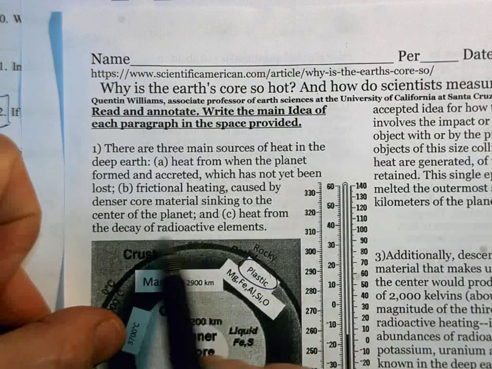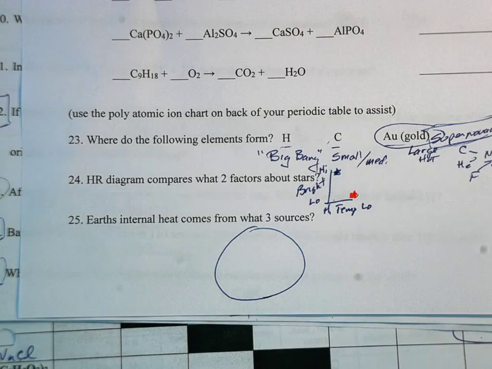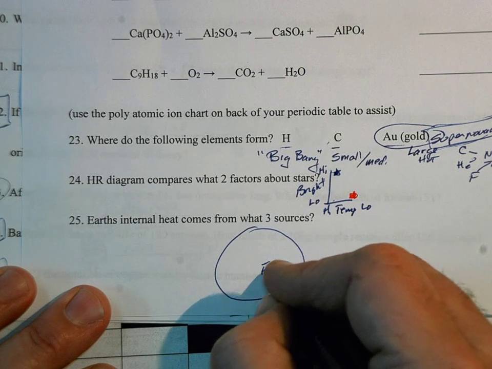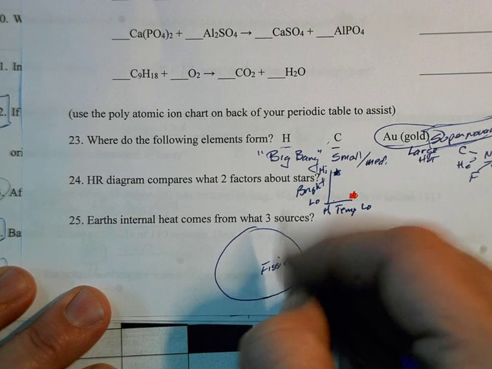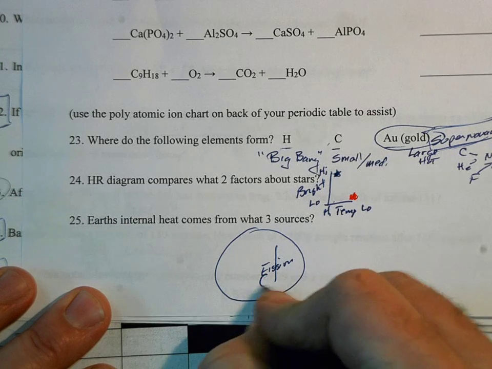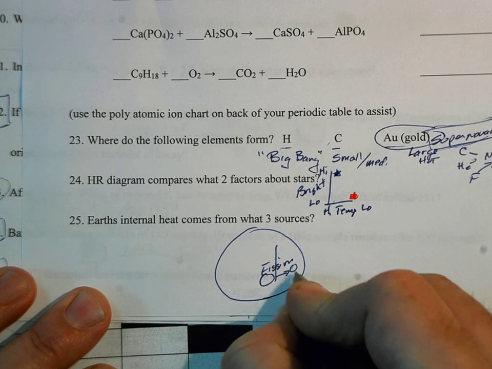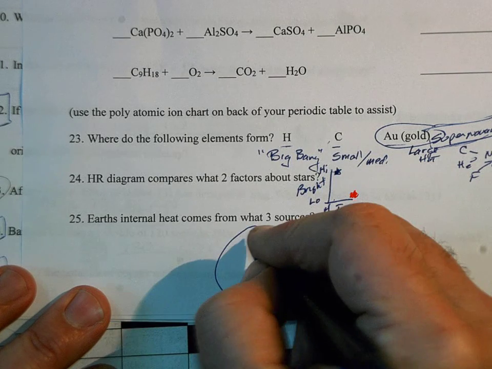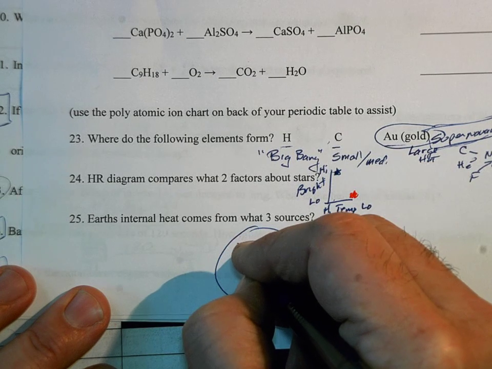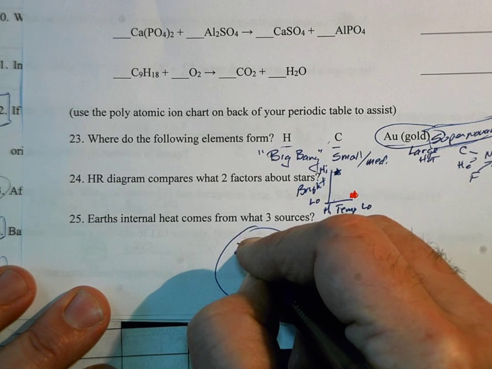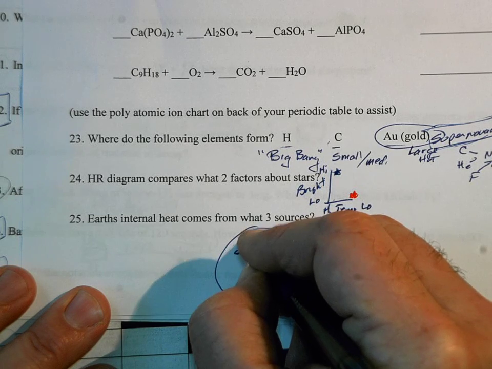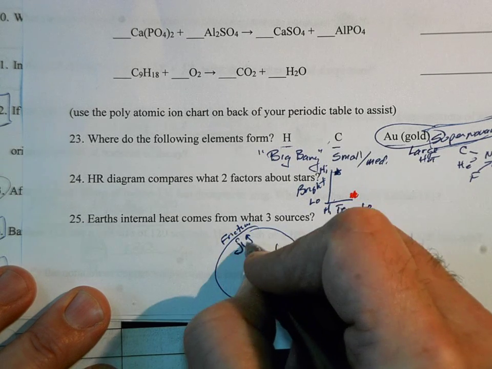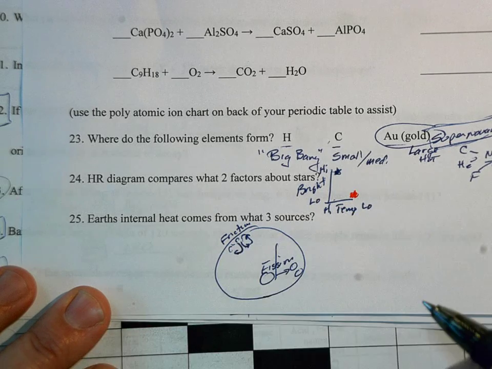And heat from the decay of radioactive elements. So we get some fission going on. Fission splits right down the middle. You've got big particles breaking into smaller particles, so nuclear decay. We've got convection currents of things rising and sinking and going up, and the friction of that causes some heat, so we get these little convection currents going inside of there.